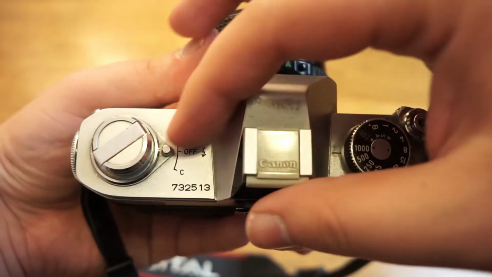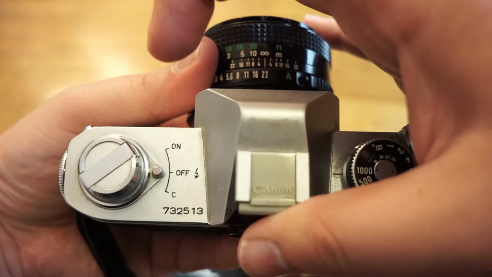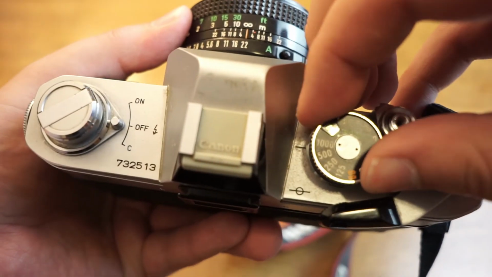So in order to check the power level of your battery, you can actually flip the switch on the top of the camera down to the C logo. And you actually have to hold it there, and then you set your shutter speed to 1,000th of a second, or 1,000 on the dial, and you set your ISO to 100. And then you look at the needle. If the needle goes above or around the black line, that's the index thing on the bottom of the viewfinder, then you have enough power. If it's sitting below that or at the bottom, then your battery might be dead and you might need to replace it.